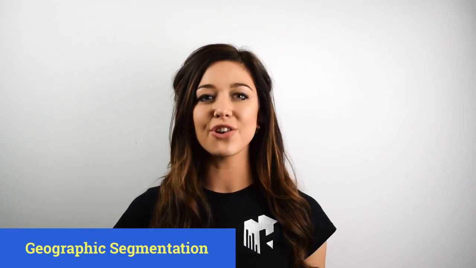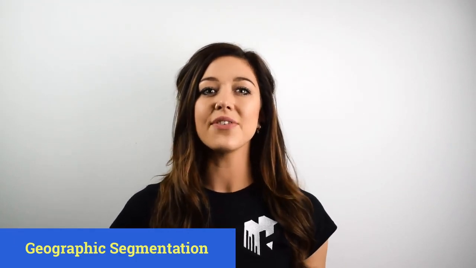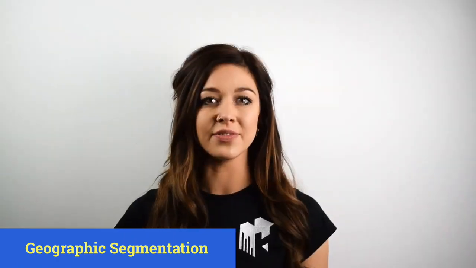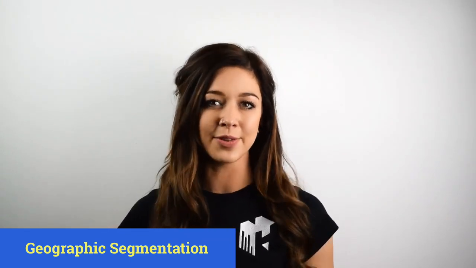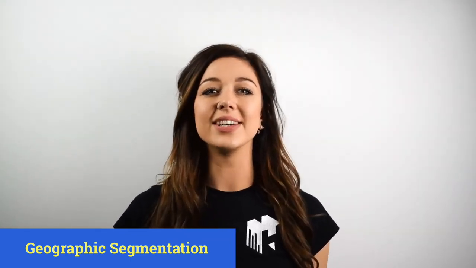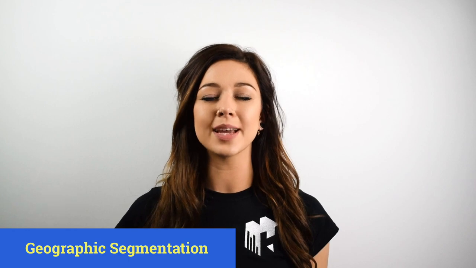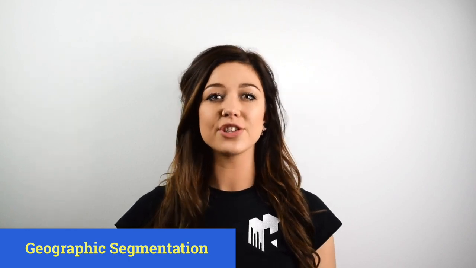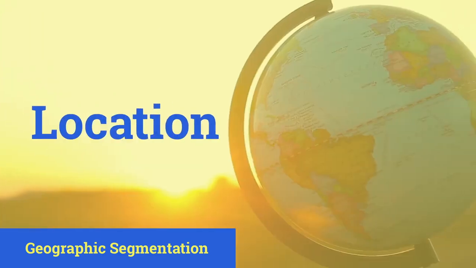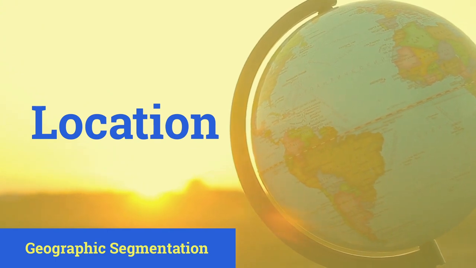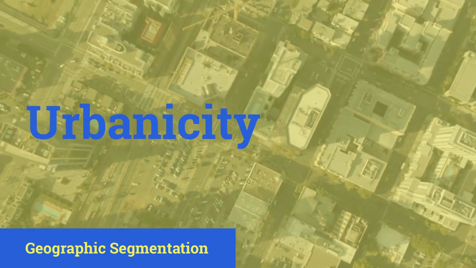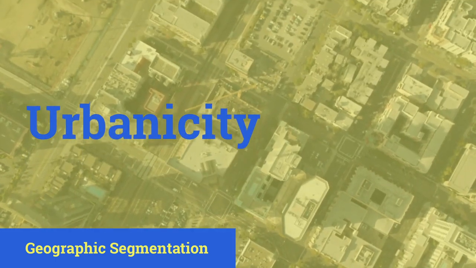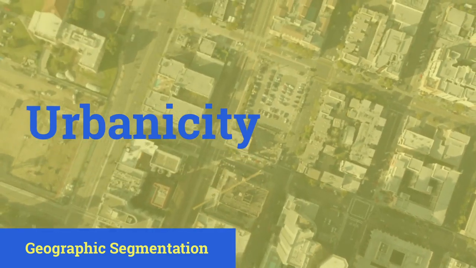Next up, we have geographic segmentation. Geographic segmentation basically groups users based on their geographic details. Similar to demographics, geographic tends to be objective and it's essentially based on facts about the individual. The 5 key areas that marketers take into account when segmenting geographically are location. This could mean world regions, states, counties, cities, or neighbourhoods. Urbanicity, so whether the individual lives in an urban, suburban, exurban, or rural area.